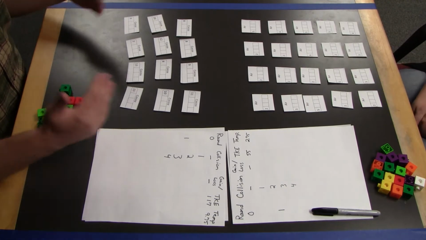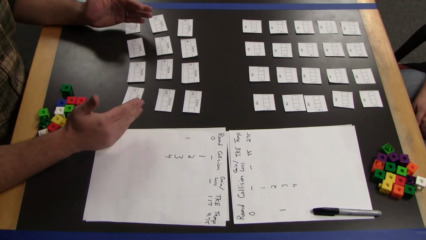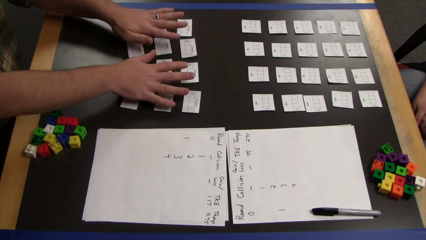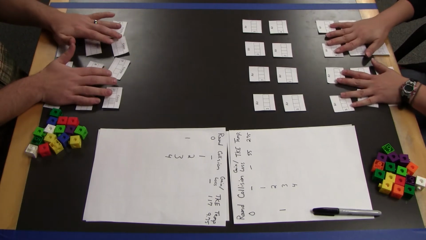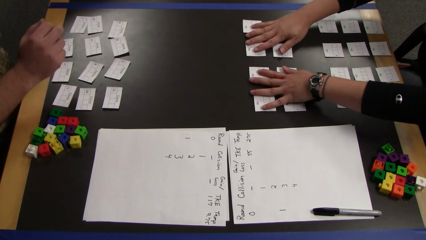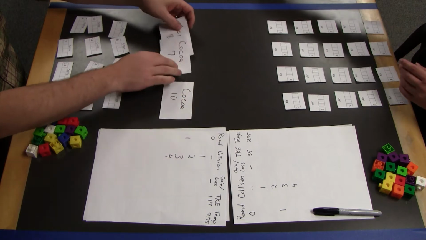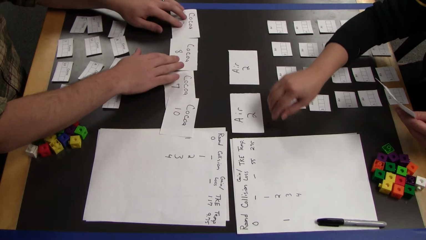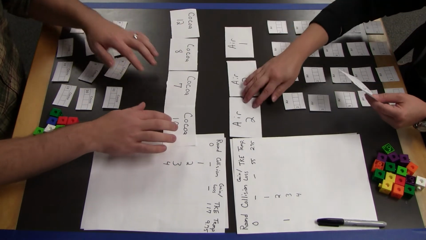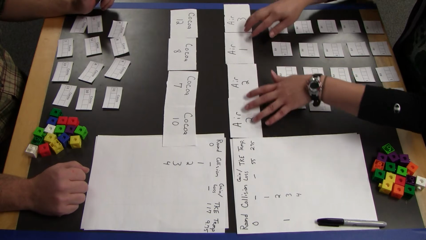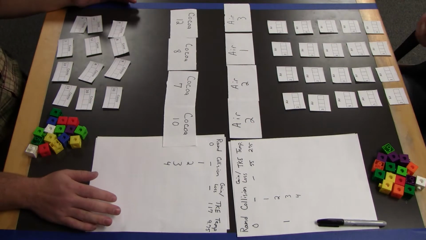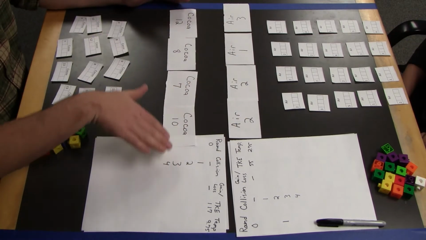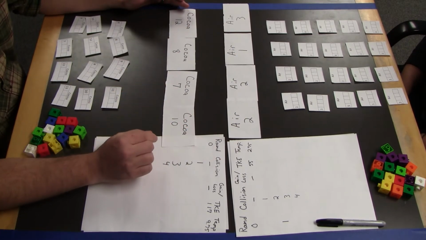Alright, so now Lindsay and I have our molecules laid out. We're ready to start our first round. So to help you see this, we're going to move these little cards out of the way. You won't do this. This is just so you can see on the video, and we're going to do this first round with some bigger, easier to read cards. Alright, so we're ready to start our first round, and this is our collision zone. This is where the cocoa molecules meet the air molecules.